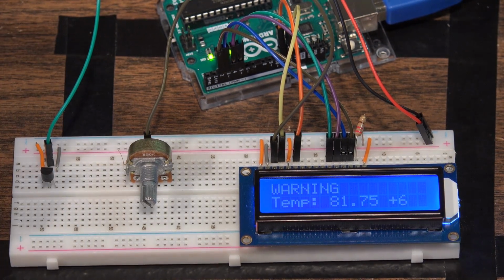Then as the temperature goes down, we can see that we'll go back to the alert again. So now it's down to alert, 75 degrees. Then as the temperature goes down to cool, then we go down to good.